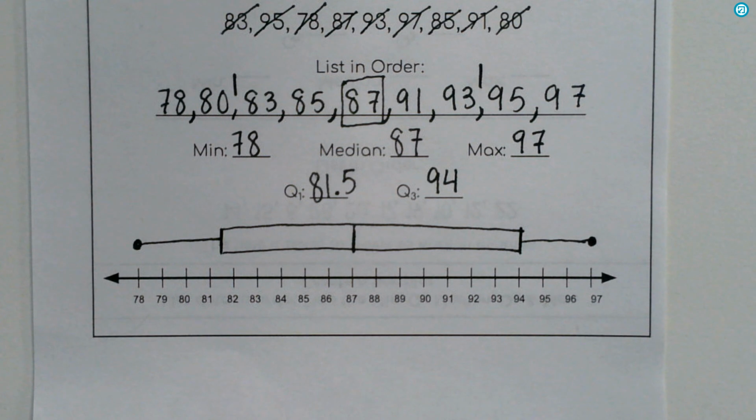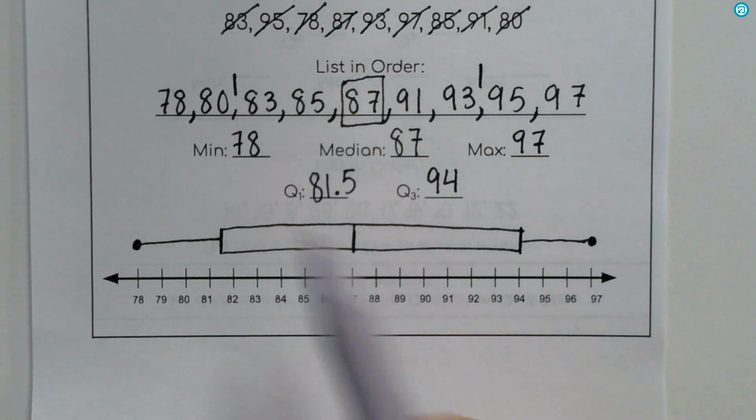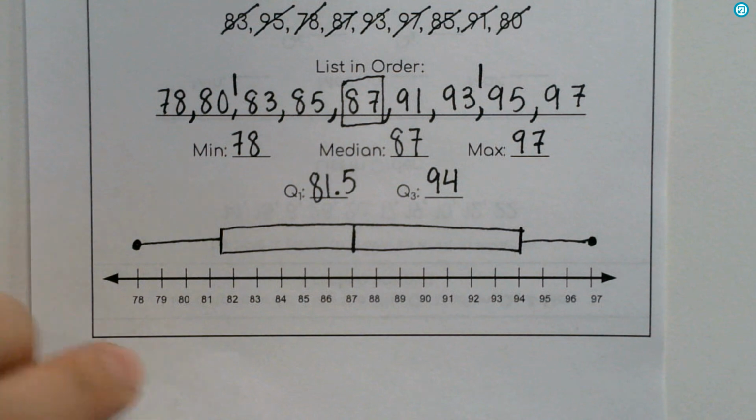Okay, any questions about that box spot? All right, so you find those 5 numbers and you put them on. That's it. All right, we've got one more that I want to do on the back. So I want you guys to see when we don't have a median right in the middle. So flip this over. We've got one more on the back.